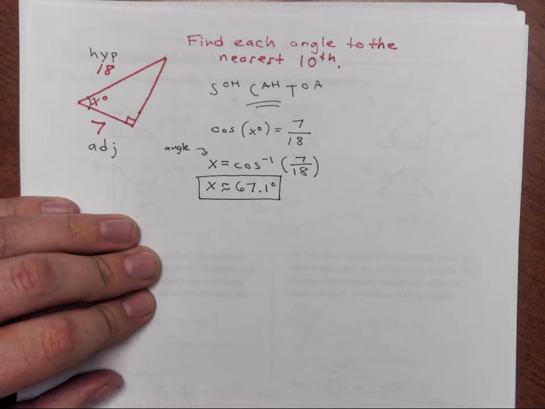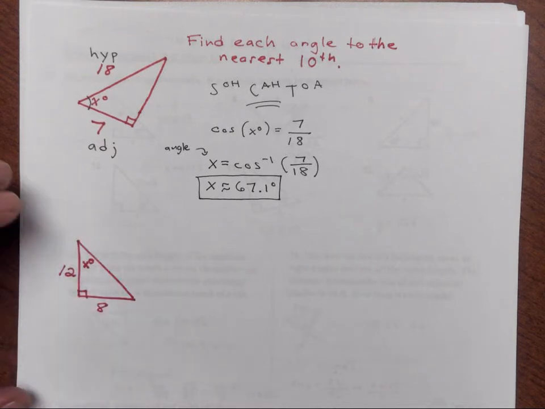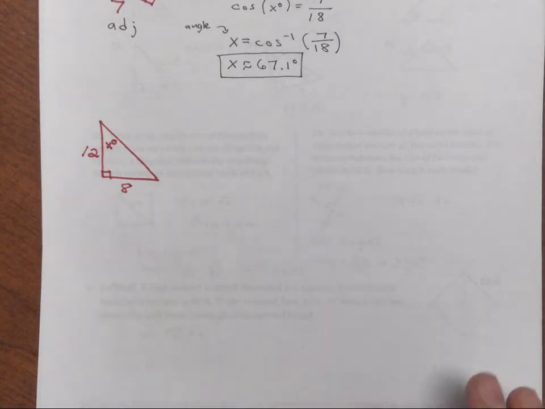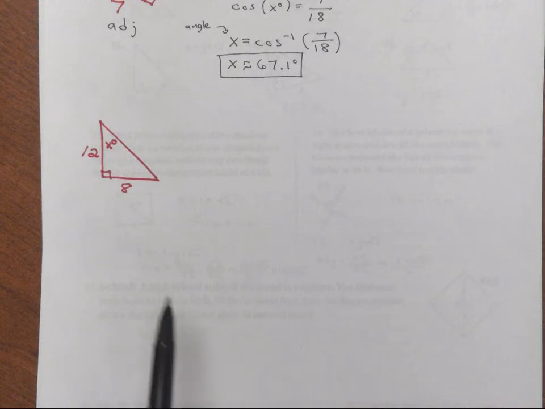Let's do one more example. It's not going to be very different. Here, I see a triangle. This time I'm given the two legs. I'm not given the hypotenuse. If I had a problem like this, I could find the hypotenuse, of course, using the Pythagorean theorem, but that's not what I'm being asked here. I'm just asked to find the angle. I'm asked to find x.